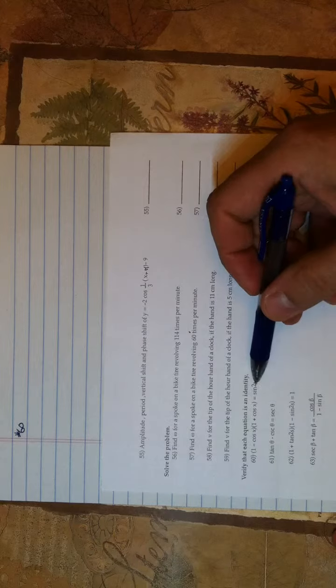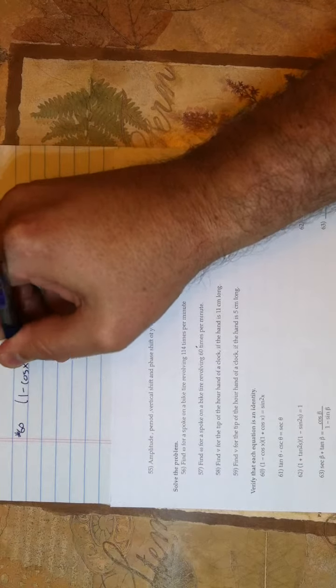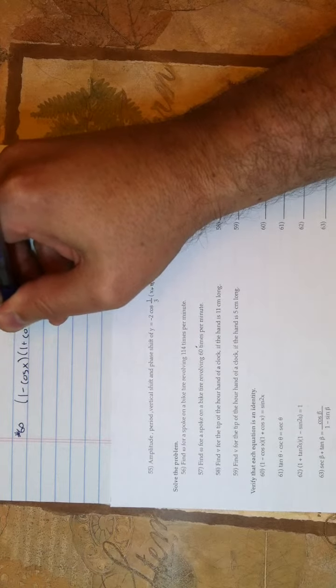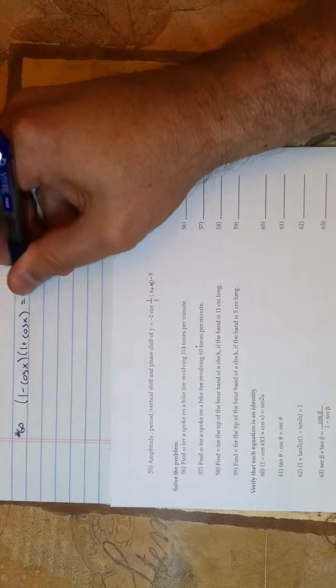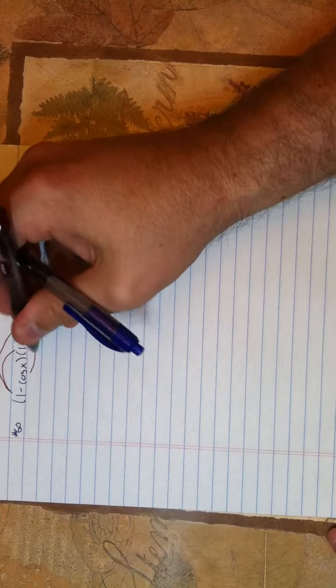So on number 60, it's a little unclearly written here because this exponent is a little odd, but what that means is 1 minus cosine x times 1 plus cosine x equals sine squared x. So probably what I would want to do here is FOIL this out. So when we see a product of two binomials, we're going to FOIL them. So we're going to go this times this, this times this, this times this, this times this, causing a little bit of an earthquake there, but that's how that should look.